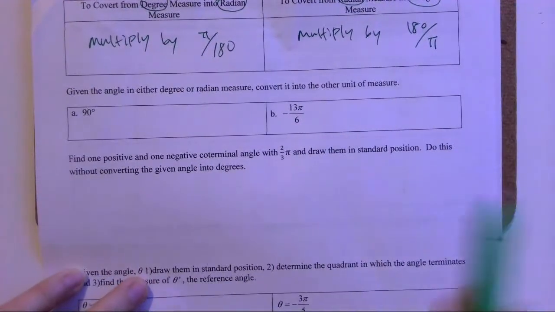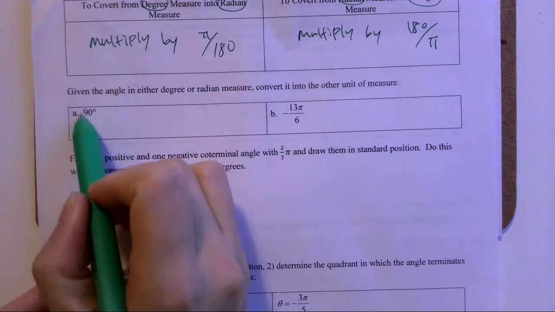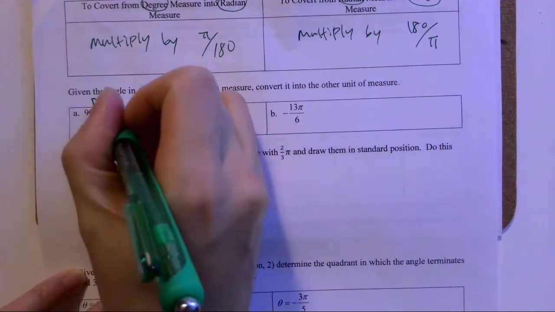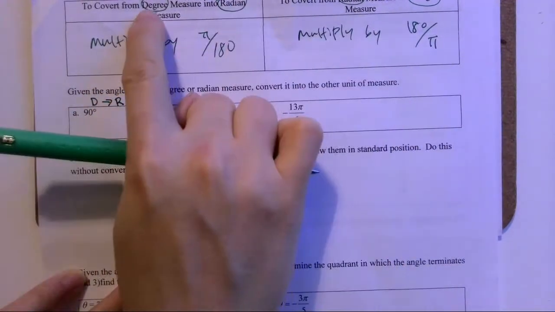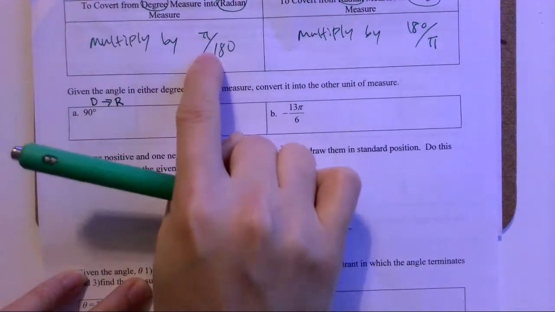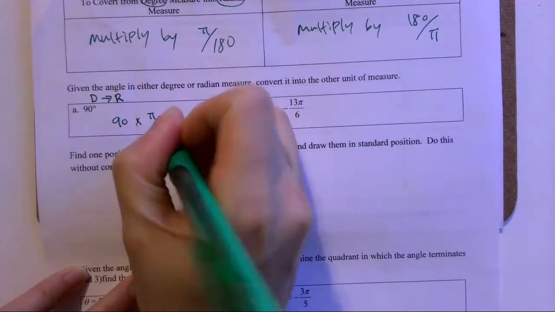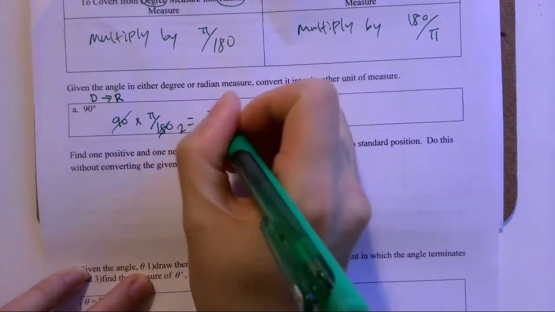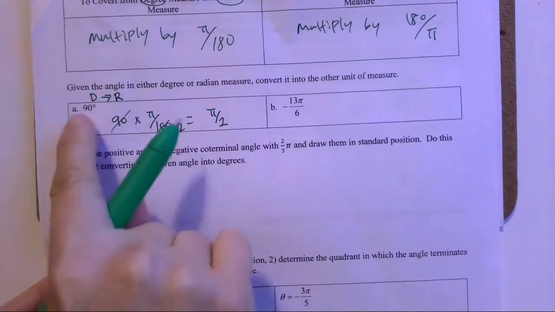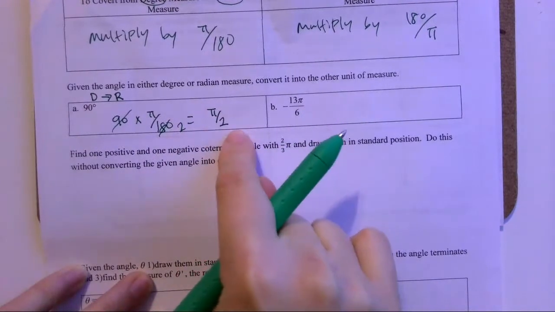So let's go ahead and practice. Right now this is given in degree, so we need to convert to radian. How do you go from degree to radian? Multiply by pi over 180. Let's go. 90 times pi over 180. Divide by 90, I get pi over 2. So 90 degrees is pi over 2 in radian.